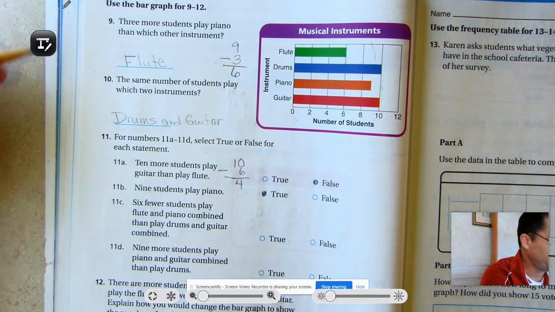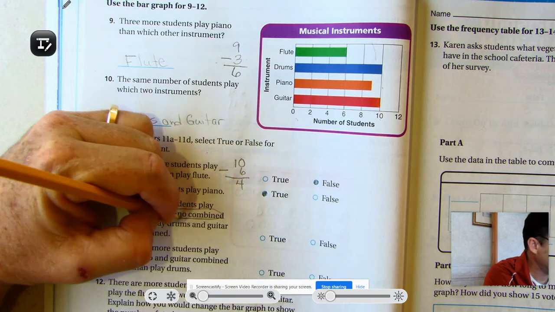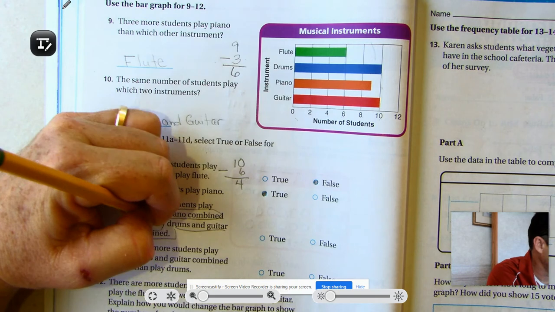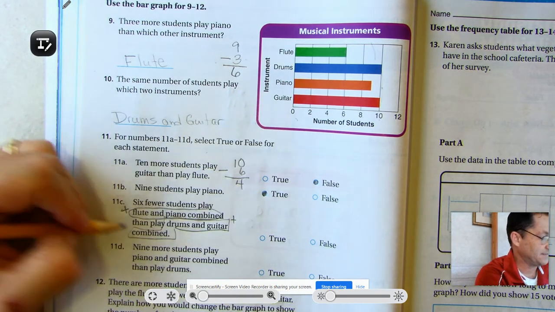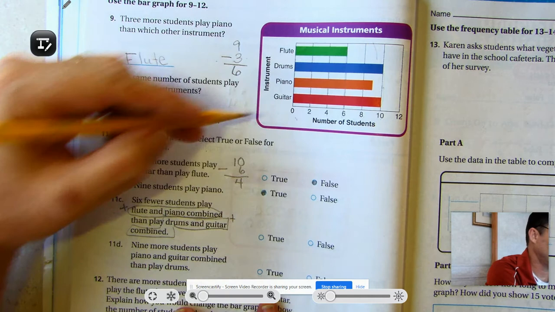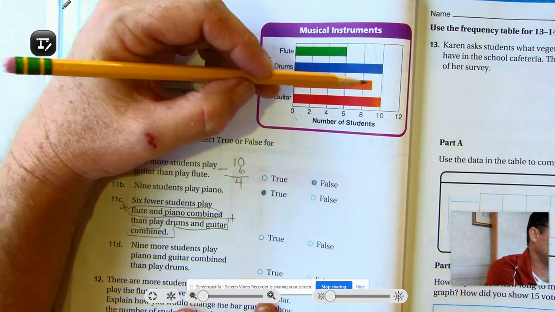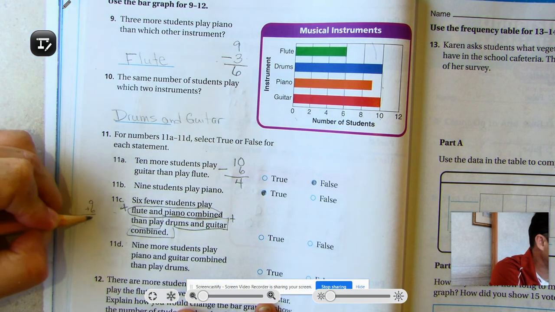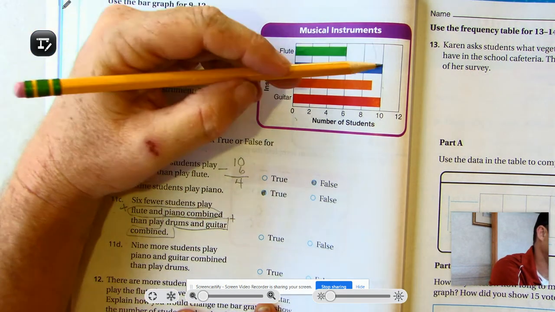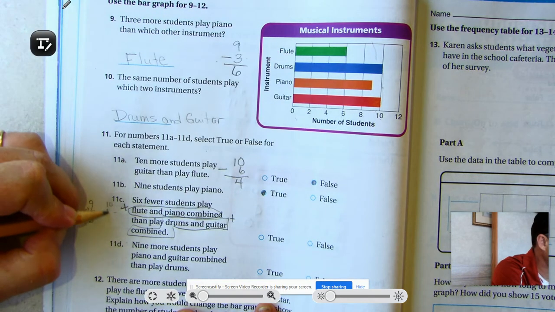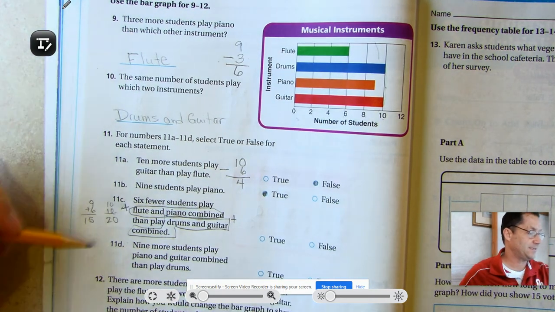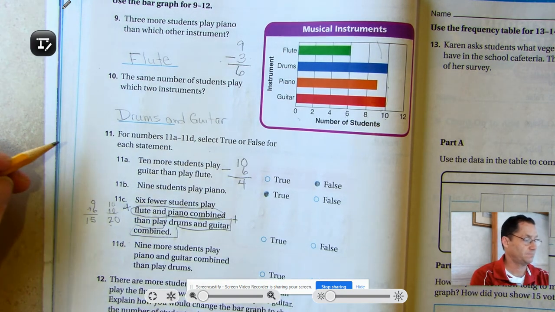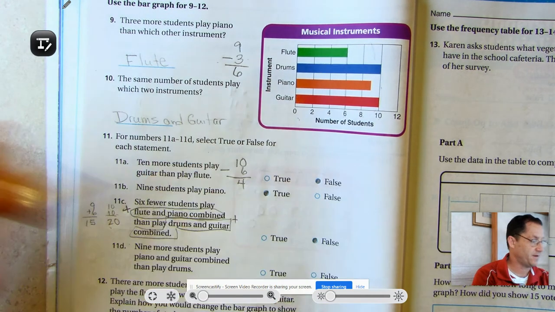6 fewer students play flute and piano combined than play drums and guitar combined. So that means add. So we're going to have to add flute and piano. Piano was 9 and flute was 6. 9 plus 6 is 15. Drums and guitar were 10 plus 10, so 20. Is 15 6 fewer than 20? You should say no. It's only a difference of 5.